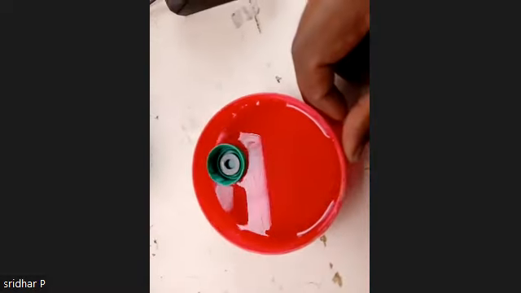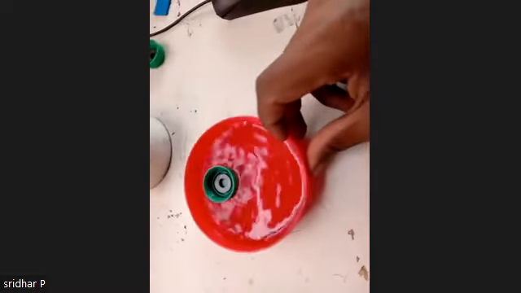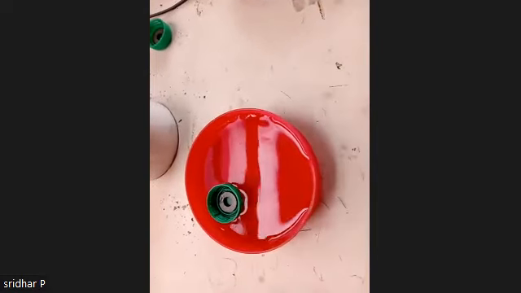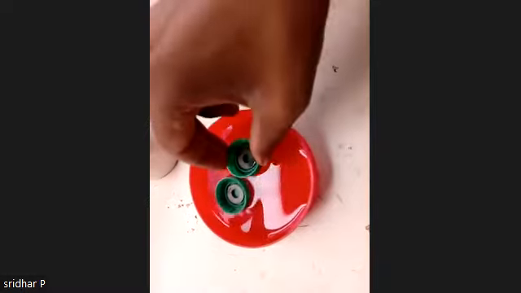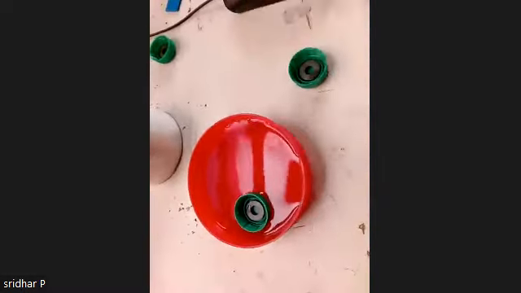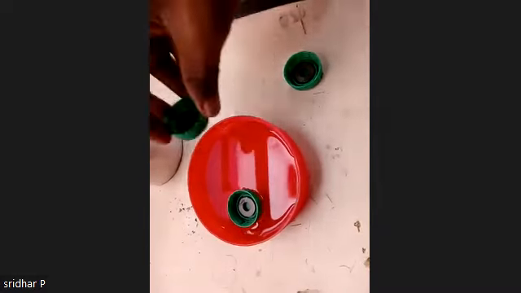Okay, so I understand why it has gone there. For some reason, it has gone there. So now what I'm going to do is bring in one more magnet. Oh, they are attracting. That means I've made a mistake. So let me see if this also attracts.